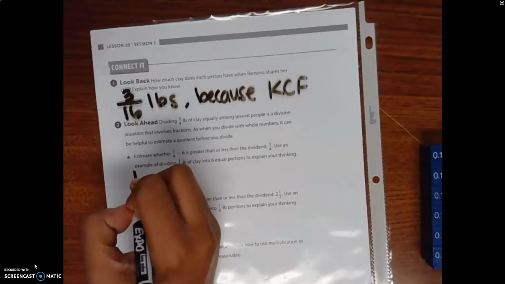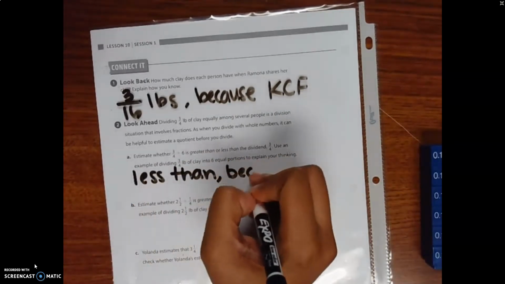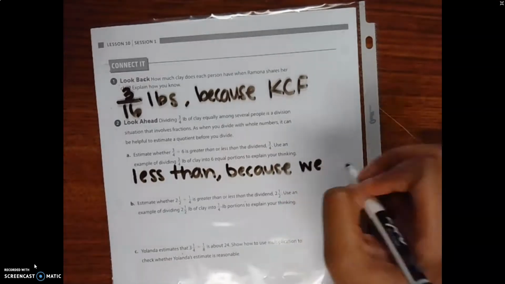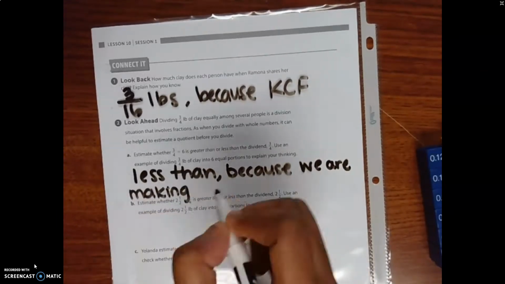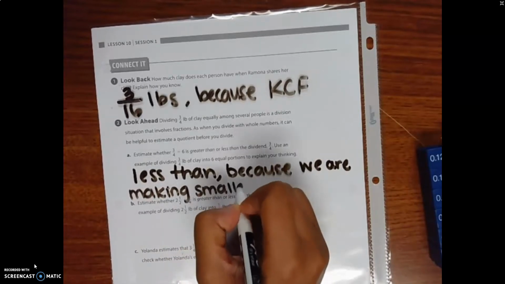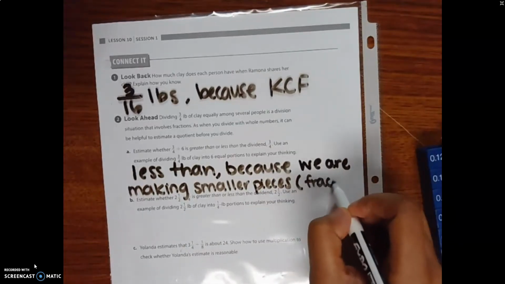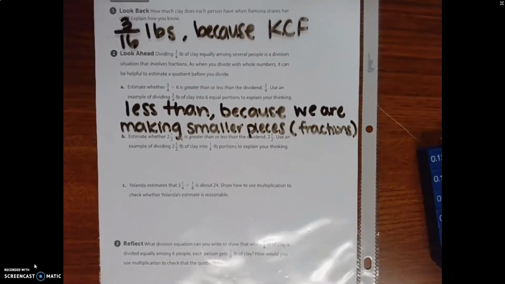Okay? So we are writing less than, because every time we explain, we're going to add that because so that we can say that we've answered the question. And now when we have our because, that means that we're about to explain. So, less than because we are making smaller pieces, or if you want to be specific, those pieces are actually fractions. Okay. All right. Let's go ahead and look at 2B.